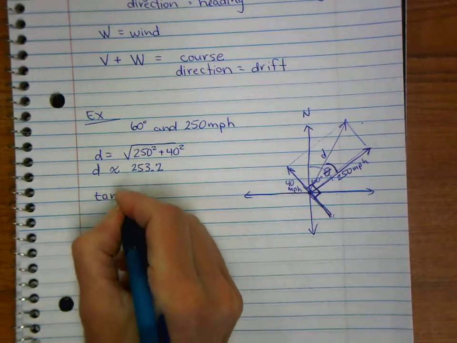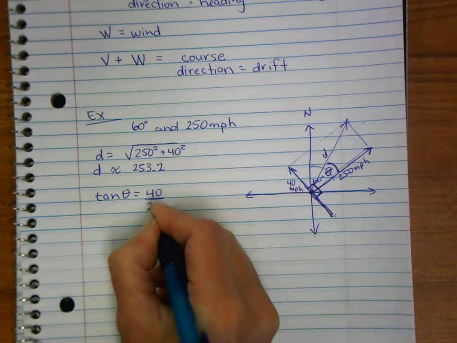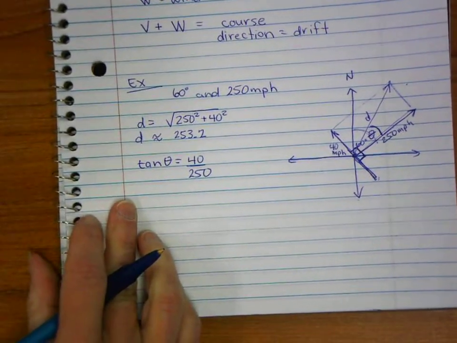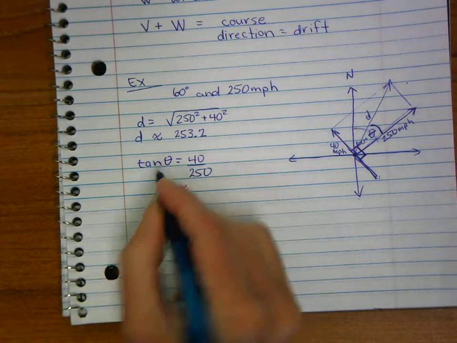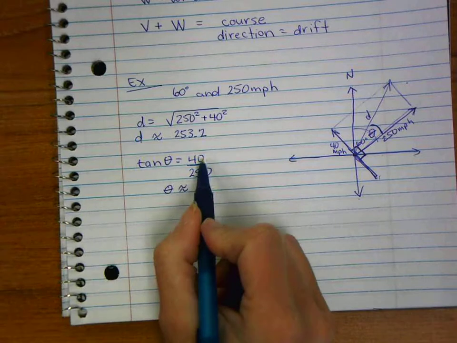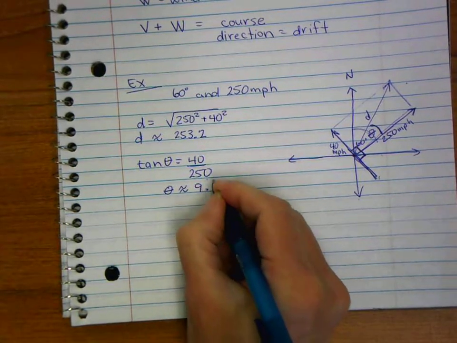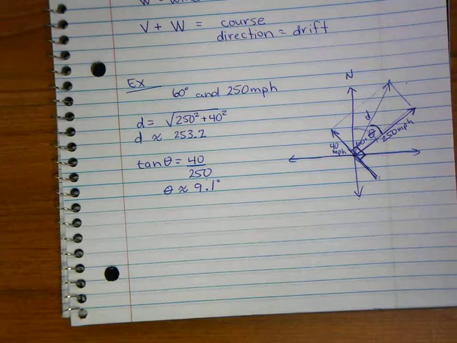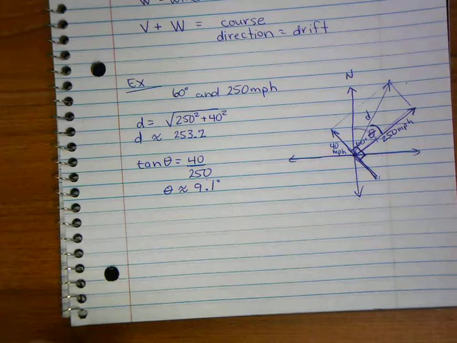So the tangent of theta is opposite over adjacent. Do an inverse tangent on that in order to find theta. Inverse tangent of 40 over 250 turns out to be 9.1 degrees. So my drift angle is 9.1 degrees.